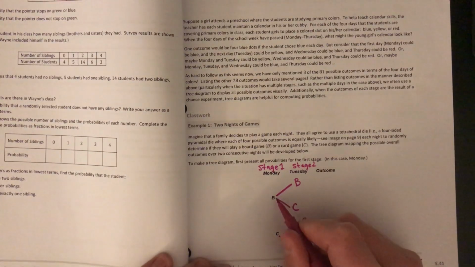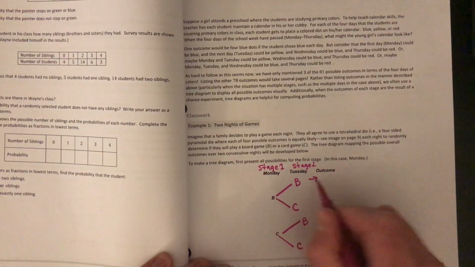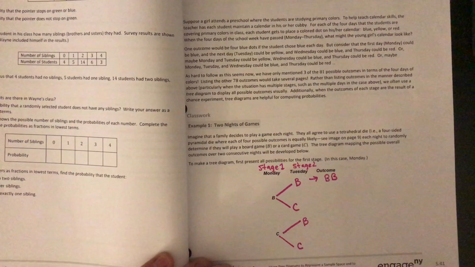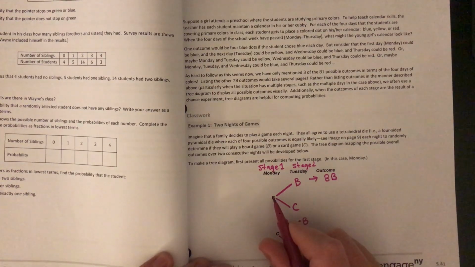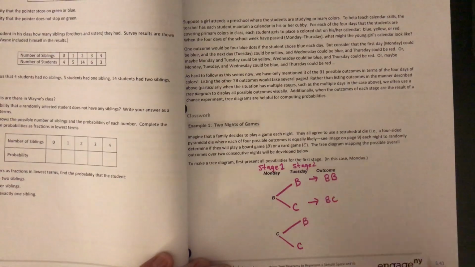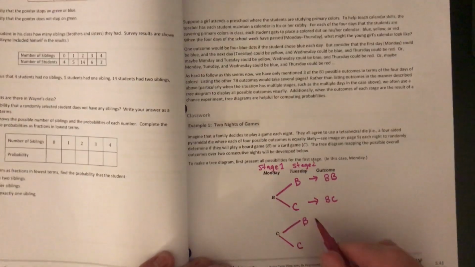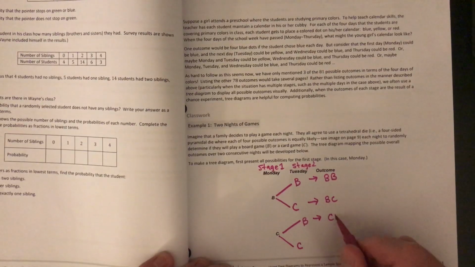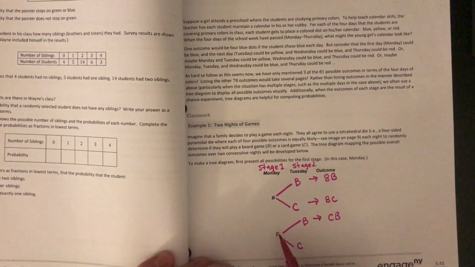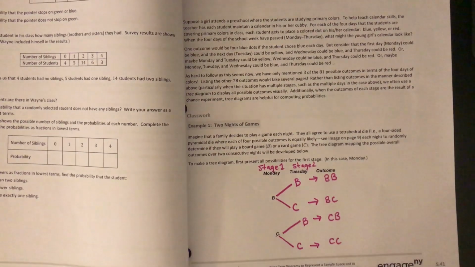So one 2-stage outcome would be board game, then board game. We could call that BB. Or they might go board game, card game, which we could call BC. Or they might go card game, board game, and we call that CB, which is different from BC because the order is different. And then they might go card game, card game, which we would call CC.